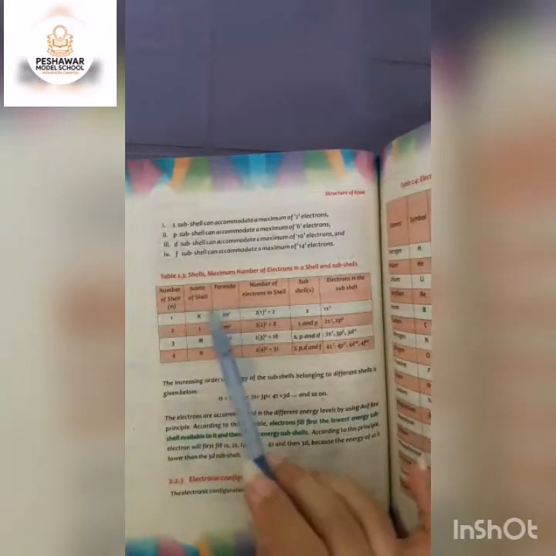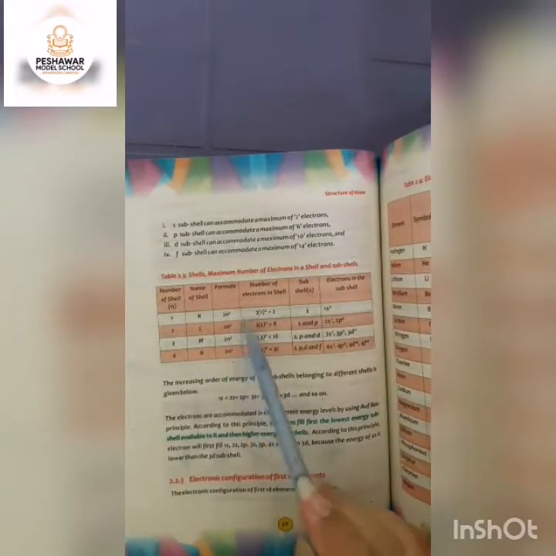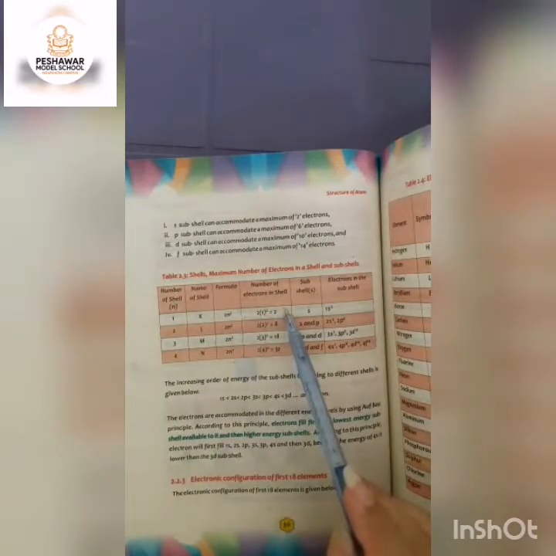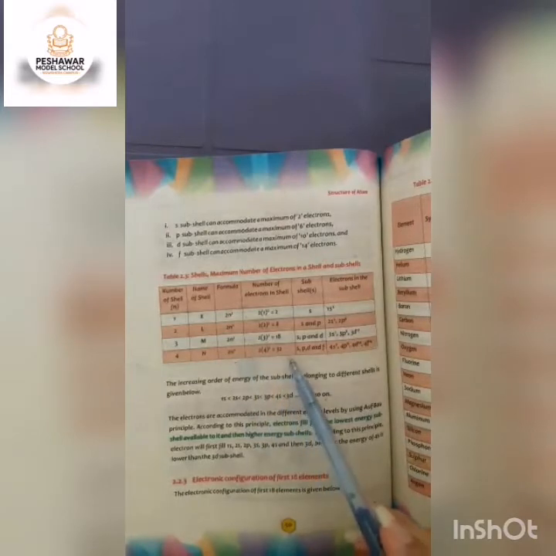Now look at the table. These are the numbers of shell 1, 2, 3, and 4. These are the names of the shells K, L, M, N, and this is the formula we use to find out the number of electrons in each shell. First shell occupies 2 electrons, second shell 8, third shell 18, and fourth shell 32.